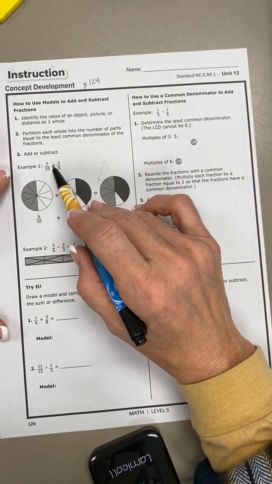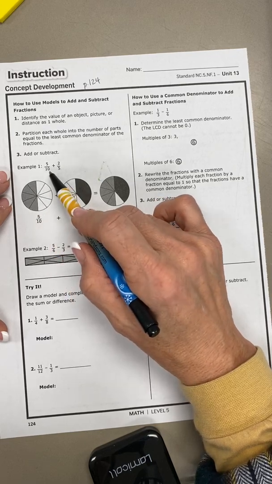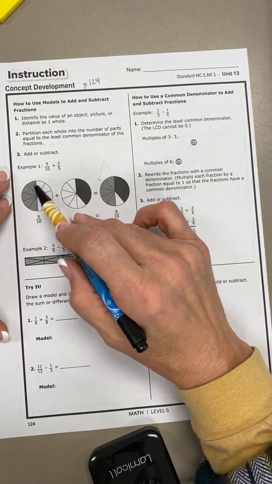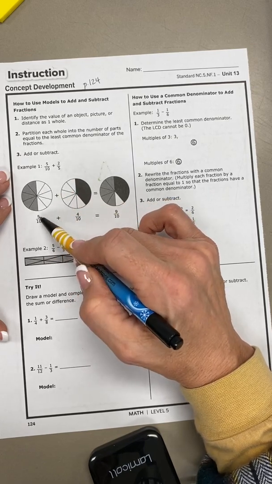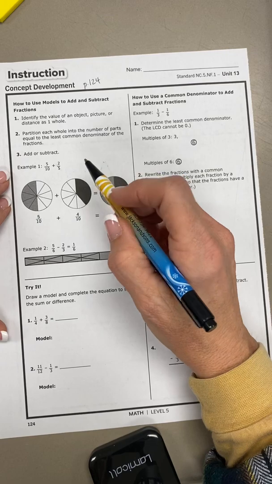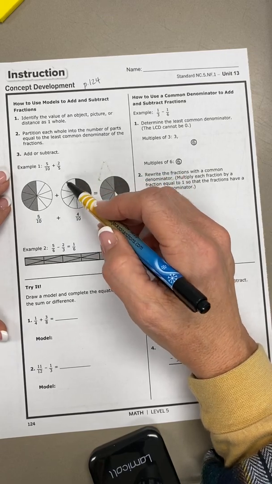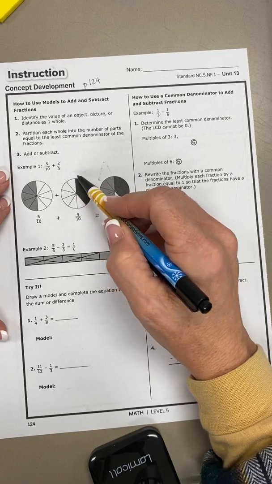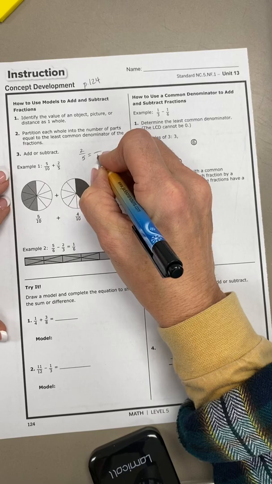So example 1. You would look at your whole number and then partition it into tenths. Then we have 10 parts, and we shade in 5 of those 10, which actually is a half, isn't it? Then you look at the next one, which is 2/5, but we're also going to give it a new name of tenths. Remember, 2/5 equals blank tenths.